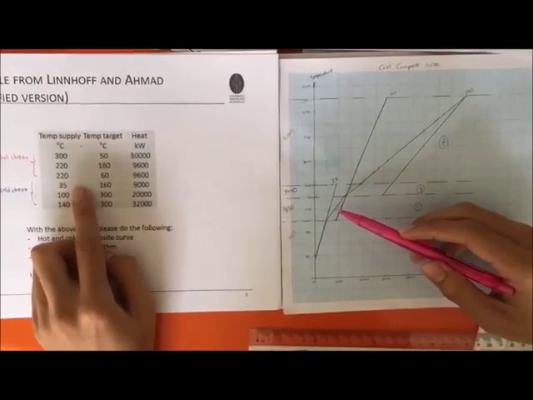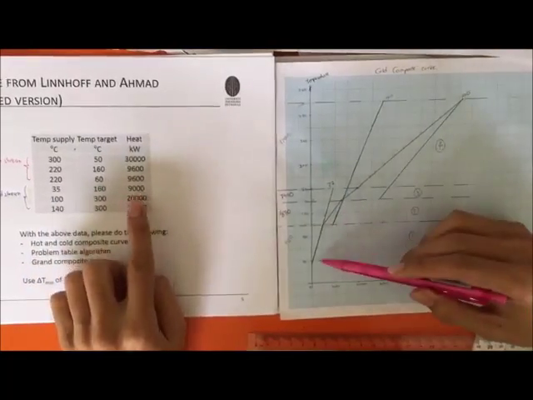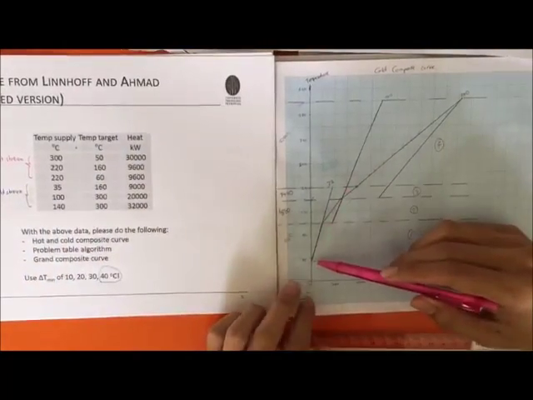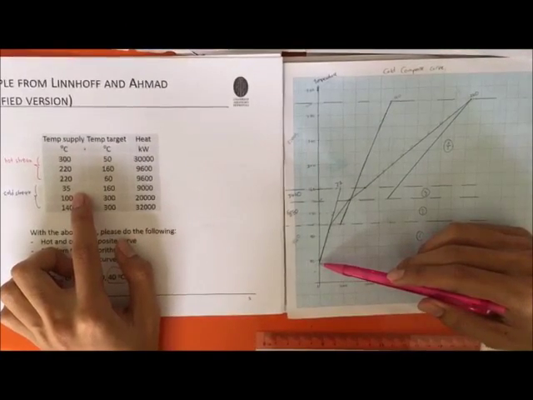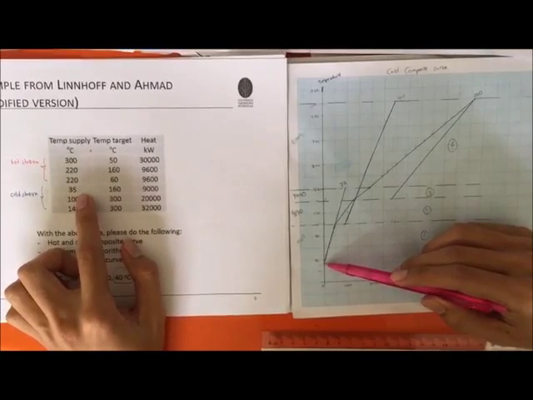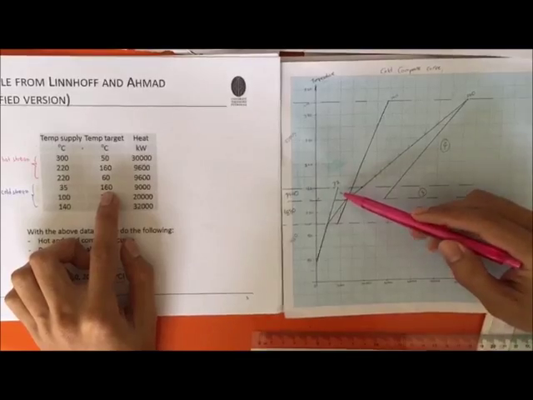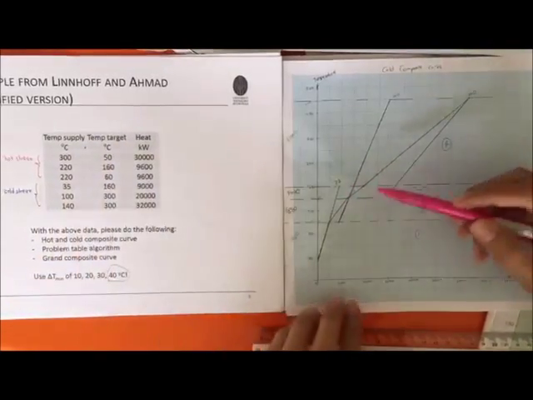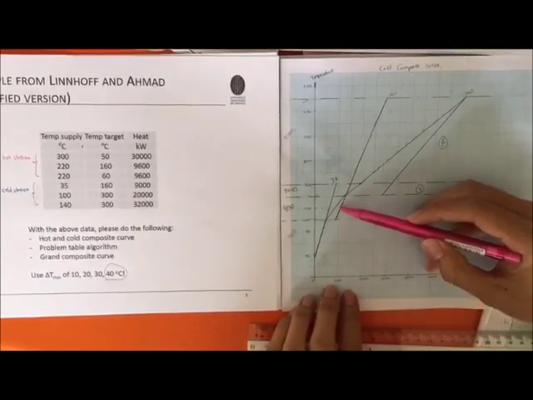We'll use the original temperature supply and temperature target and the heat value given in each stream. So as you can see here, for example, in the first cold stream, the temperature supply is 35 and the temperature target is 160, and the amount of heat given in this stream is around 9,000.